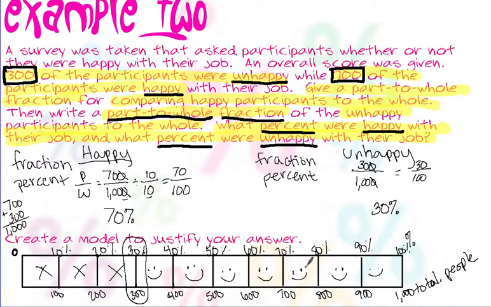So you can use the box to kind of work it that way and say, okay, well, that means that there are 7 boxes left, which means there's also 70% left. So the percent of happy people has to be 70%. Or we can go back to the beginning and count and find where 700 is. So we get to here, and we see that that lines up with 70%. Since it lines up with 70%, that tells me that 70% of the workers or the people surveyed were happy with their jobs.